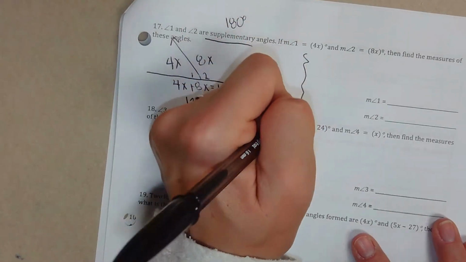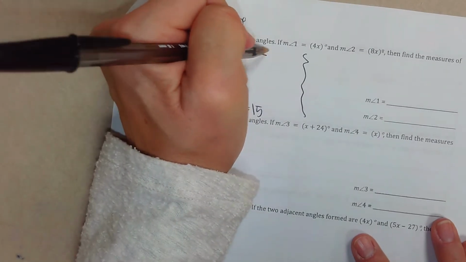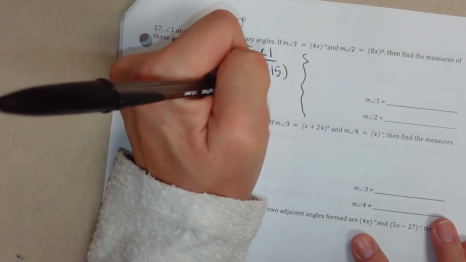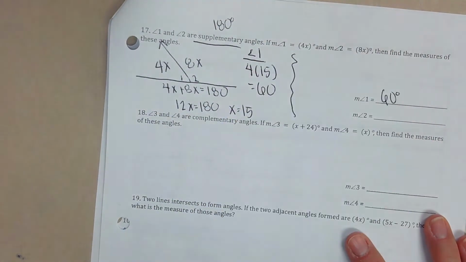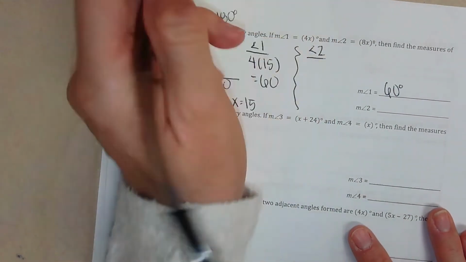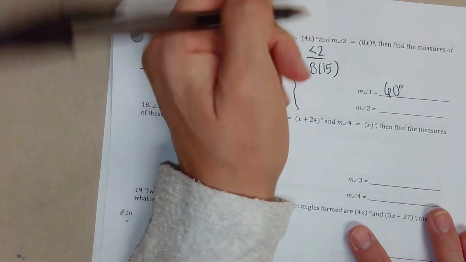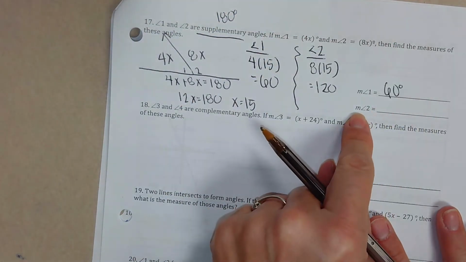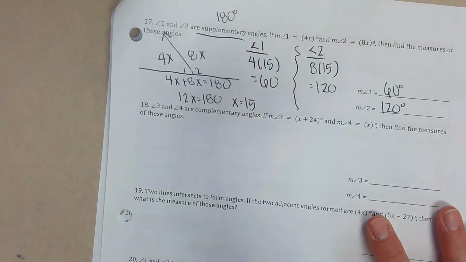Okay, now I just need to solve for each of the angle measures, right? So I'm going to do angle 1 is going to be 4 times 15, which will be 60. So the measure of angle 1 is 60 degrees. And then for angle 2, same thing. 8 times 15, which will be 120. So the measure, that M stands for measure, remember, of angle 2 equals 120 degrees.